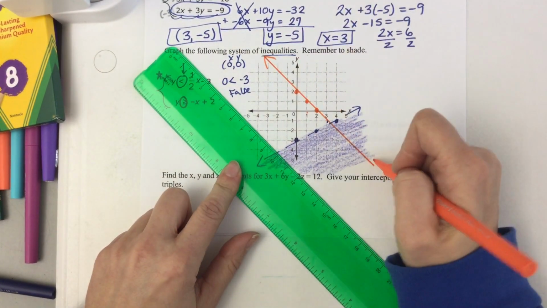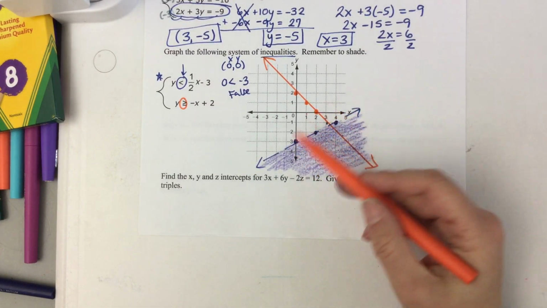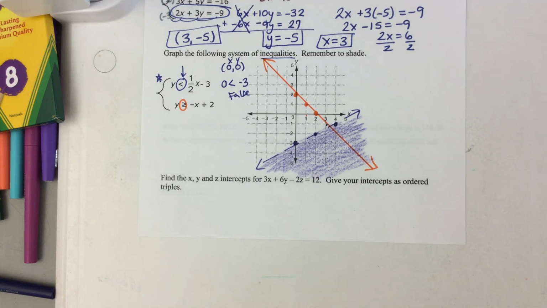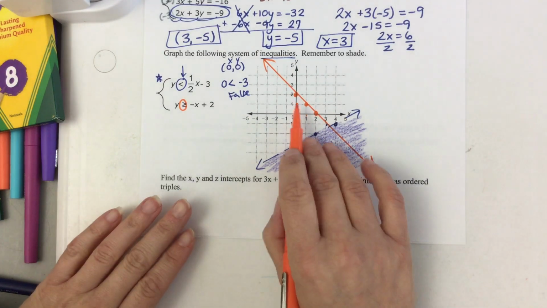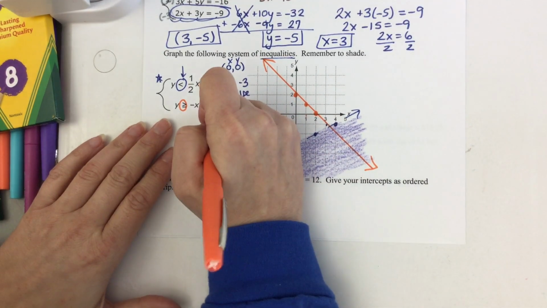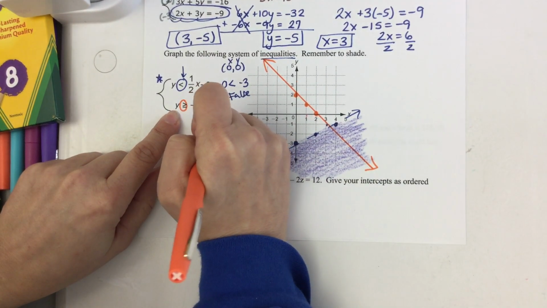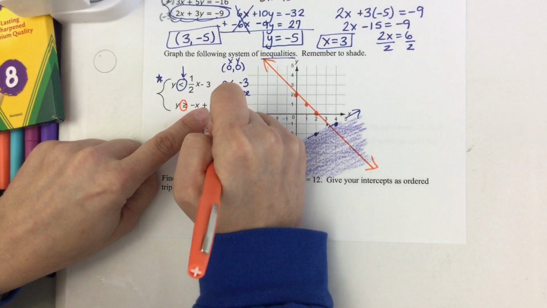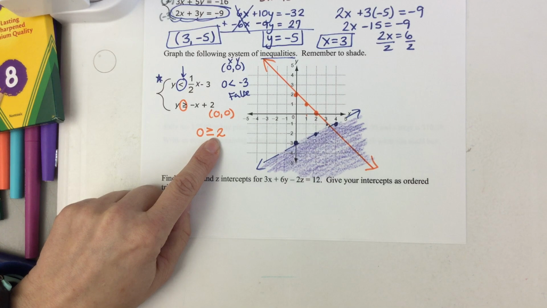Now again, this orange line ends up separating your graph into two pieces. One side is going to be true, one side is going to be false. So in order to see which side to shade, you have to do a test point from the orange line, or our second inequality. 0, 0 again is not on the line, so I am going to test 0, 0. If I change y to a 0, greater than or equal to negative 0, which is 0, plus 2 is 2. So my statement says that 0 is greater than 2. Well, that's false.